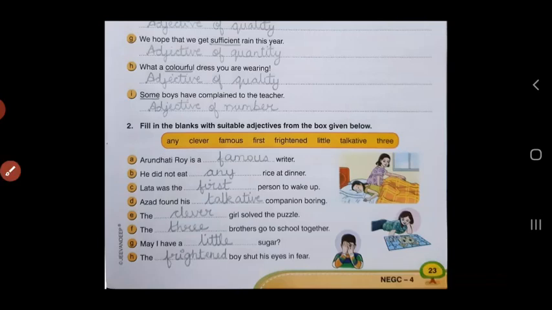Read the sentences and decide which adjective will match with the noun. The first, Arundhati Roy is a dash writer. What kind of writer? Famous. So write down famous as the adjective.